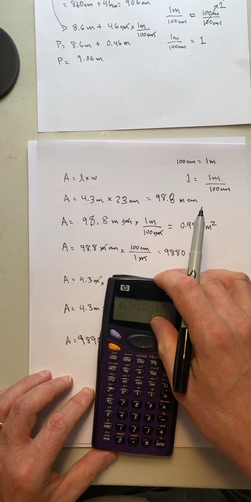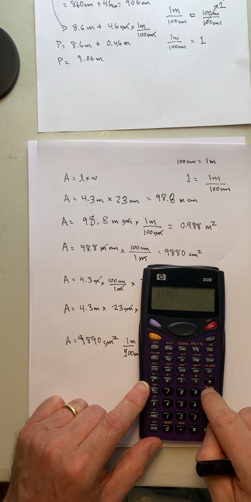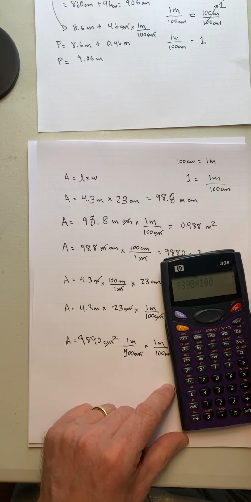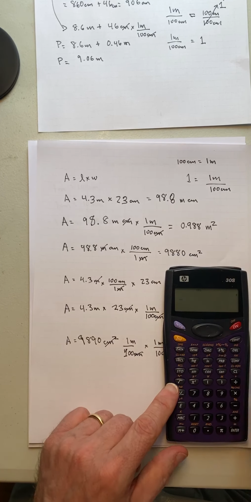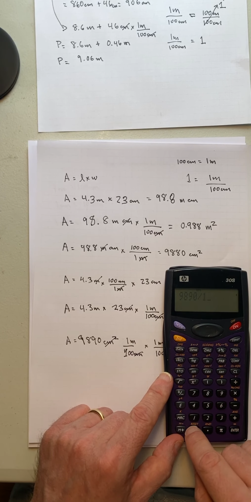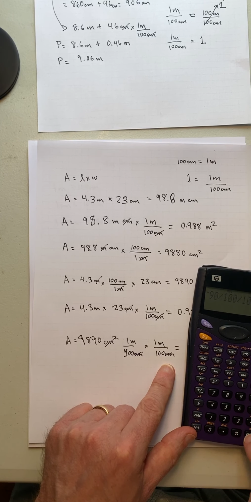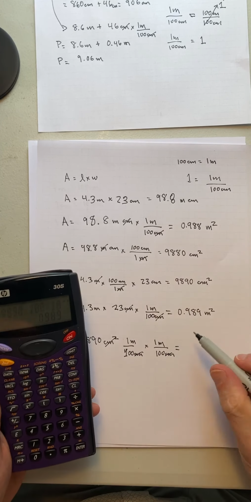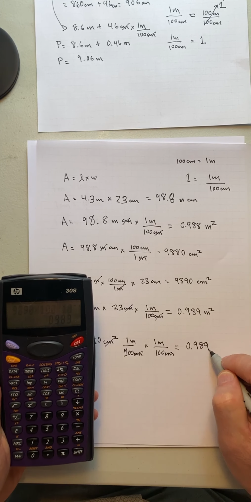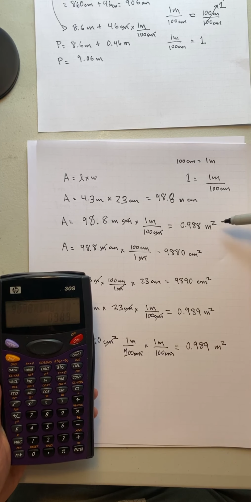So sometimes it's easy just to do it in the calculator. 9890 divided by 100. That's that first one. Divided again by the second 100 equals 0.989 meters squared. That's what we got before.